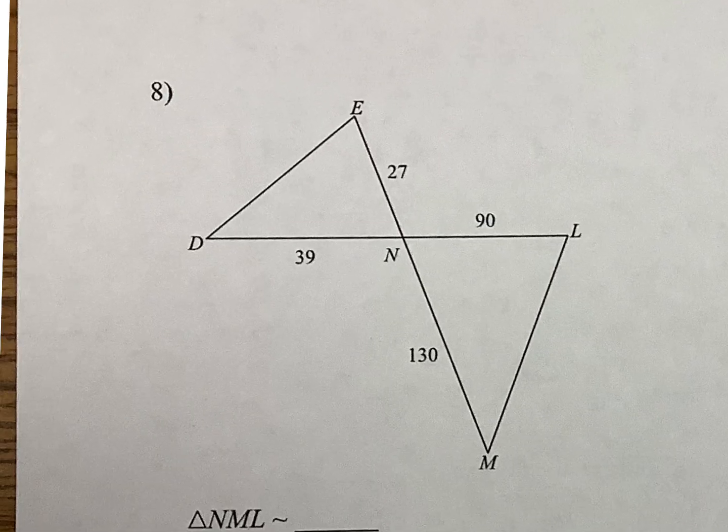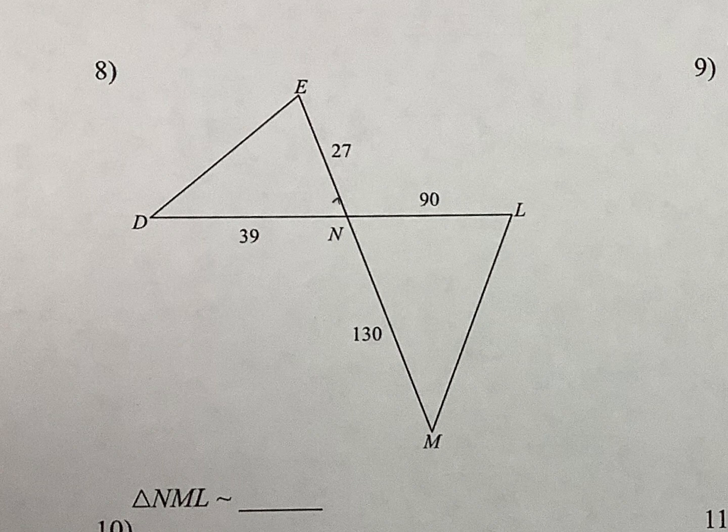Number 8. Again, side angle side if they're similar. So I'll do the small number here. And so now don't do this cross like what we've been doing earlier. I've been trying to tell you how to look at it each time. So 27 is the smaller number. It should go with the smaller number on the other one. If you know, this is just reflected. It's not twisted like the other ones were. So this is 27 over 90 as 39 is to 130.